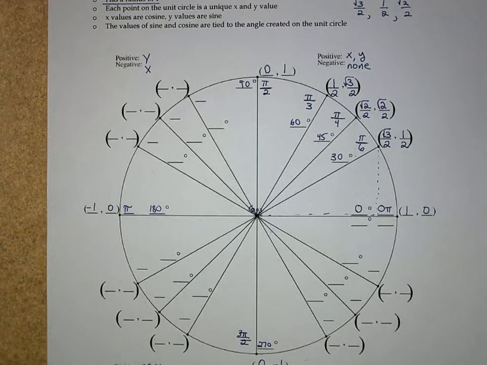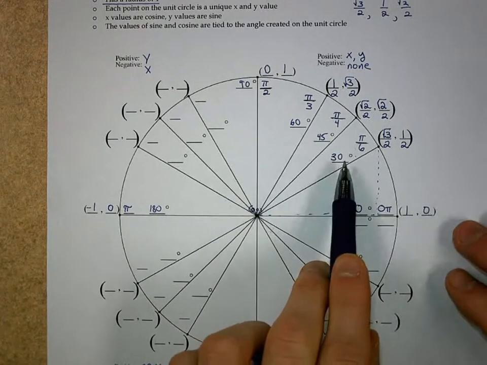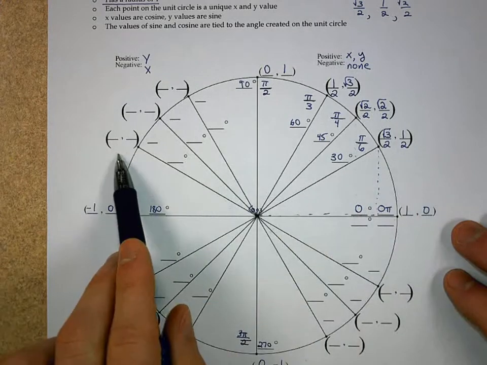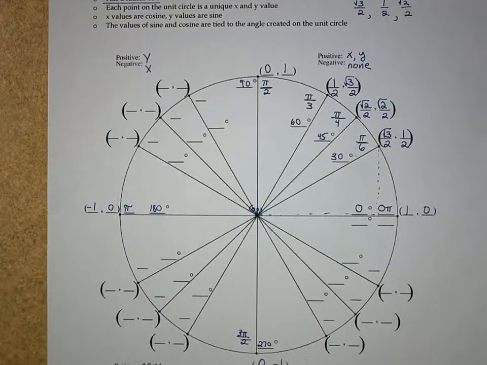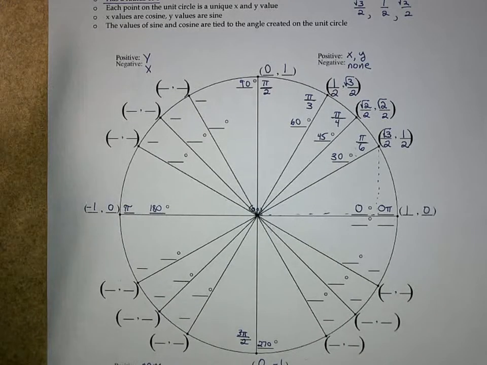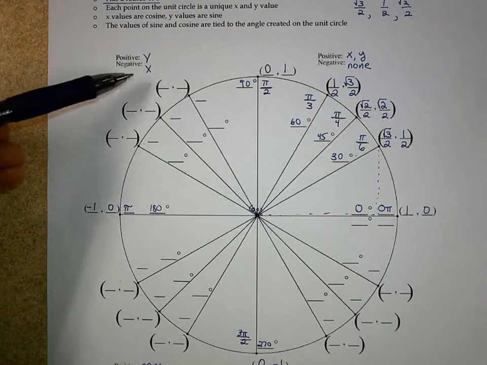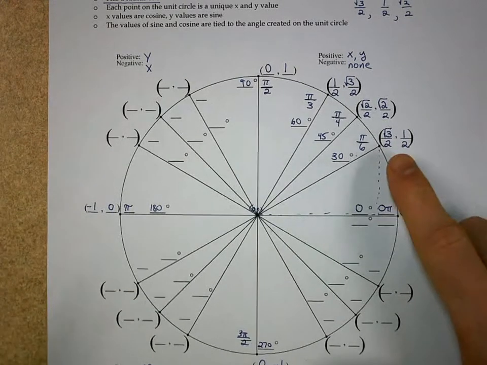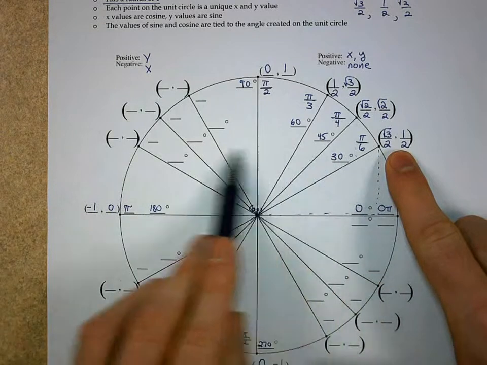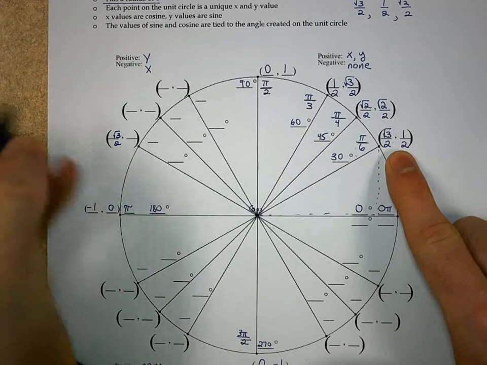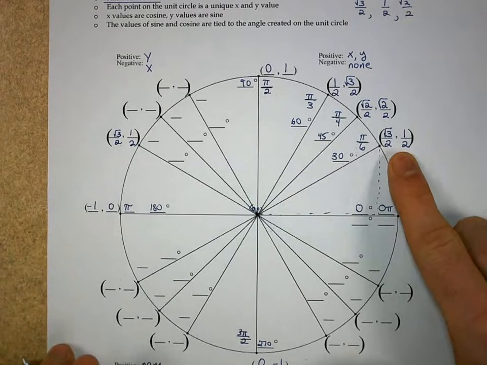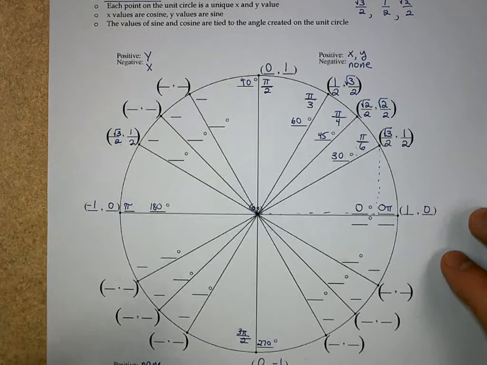So the way I generate the rest of this unit circle is I reflect these angles and these ordered pairs over to the specific quadrants, but I've got to make sure my x's and y's are positive or negative where needed. So right here, since I'm in the second quadrant, all my y's are going to be positive, the x's are going to be negative. So I'm going to take my first ordered pair here and I'm going to reflect it over here, which means this ordered pair is going to be square root of 3/2 and 1/2. And the x value is going to be the one that's negative.